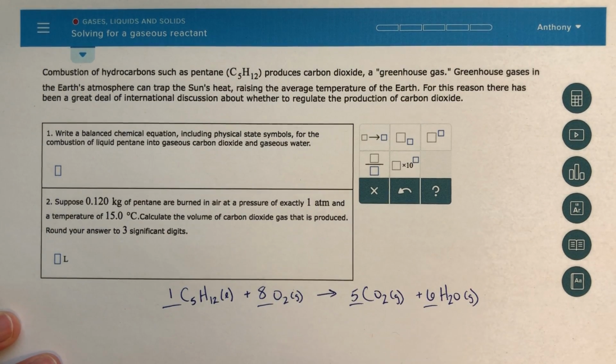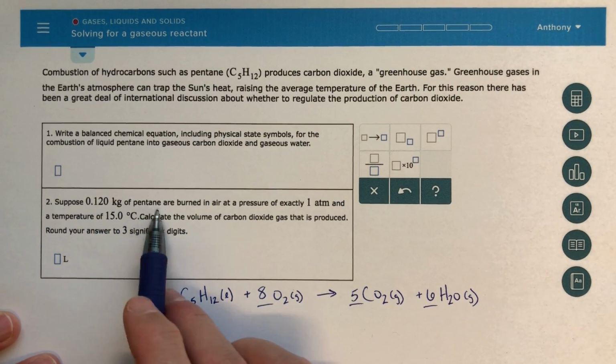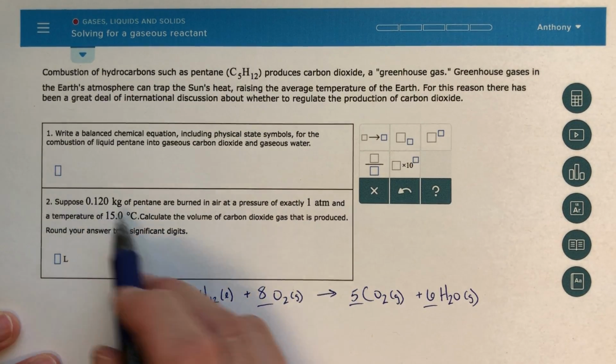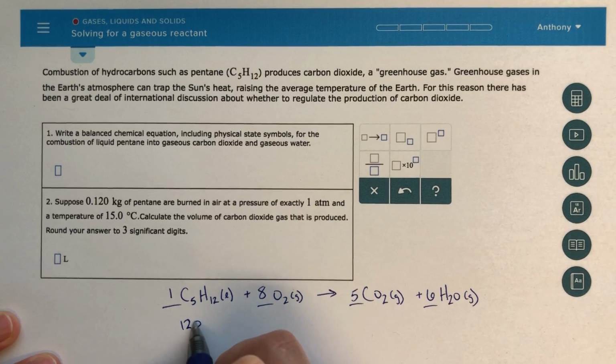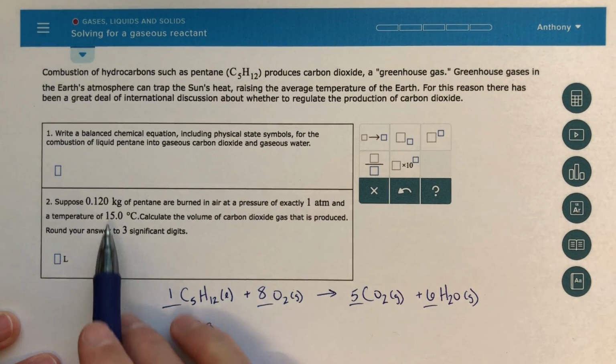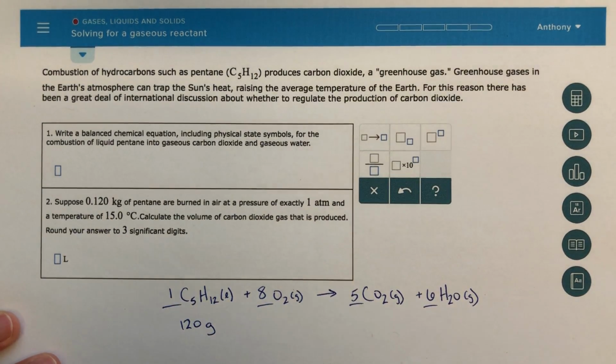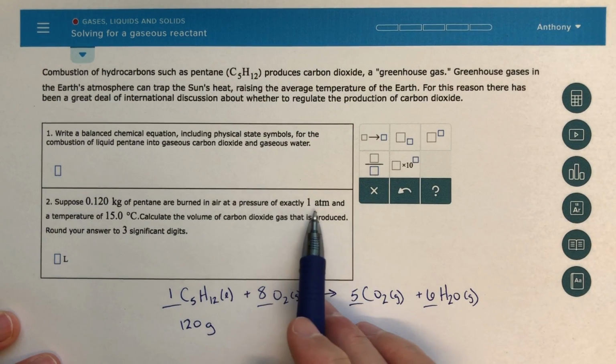Okay, so now we're going to burn some pentane, 0.120 kilograms. That's also 120 grams, just a quick kilograms to grams conversion there. And we're going to burn that at 1 atmosphere.